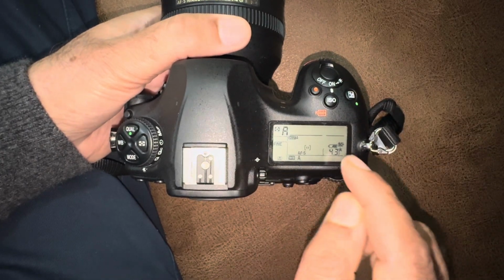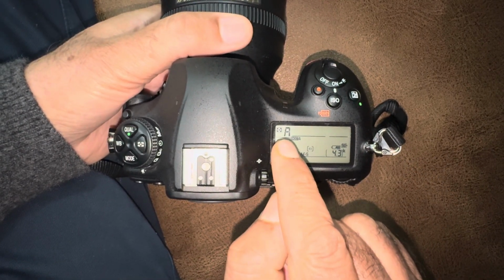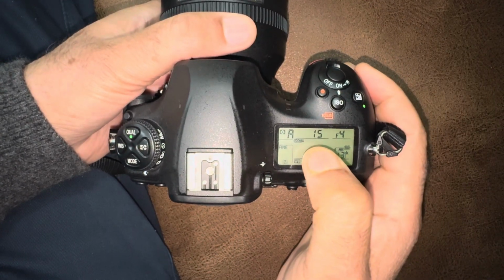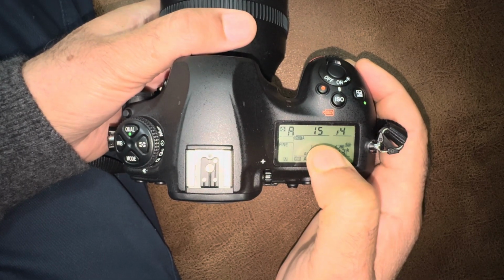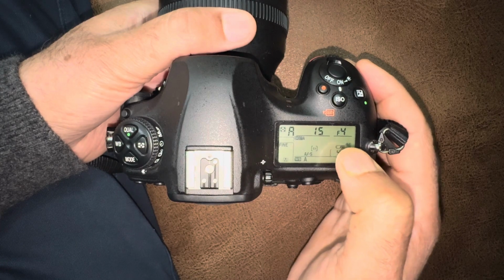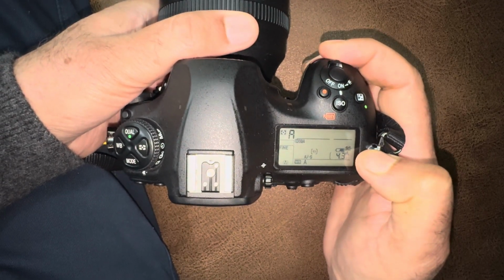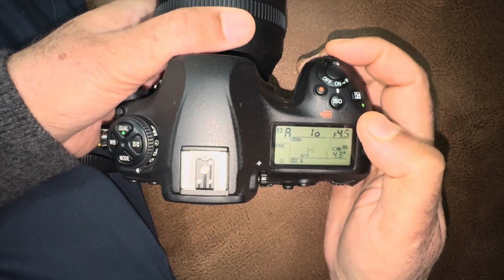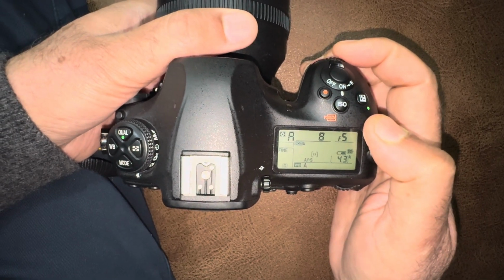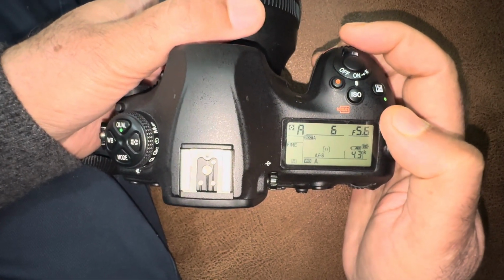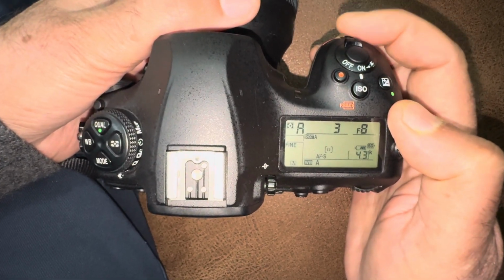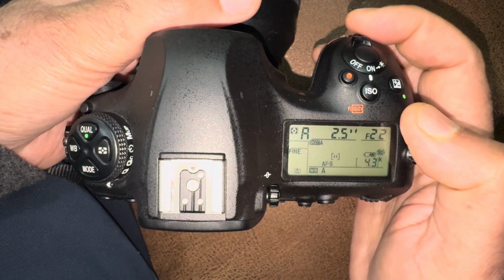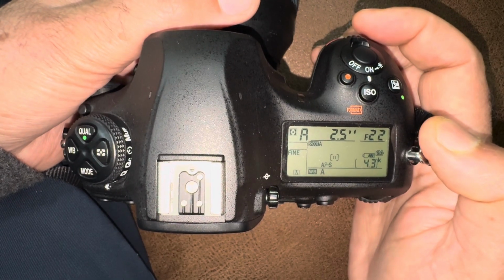This is the control panel. Here is the letter A, which means aperture, and it can give us more information. This is 13, 1 by 13th of a second. This is our current f-stop number, which can be changed as needed. This is f-stop number 4.5, this is 5, this is 5.6, and so on. It can go right up to f22. So here is our f-stop number 22.